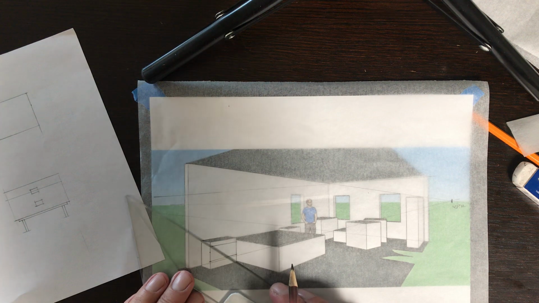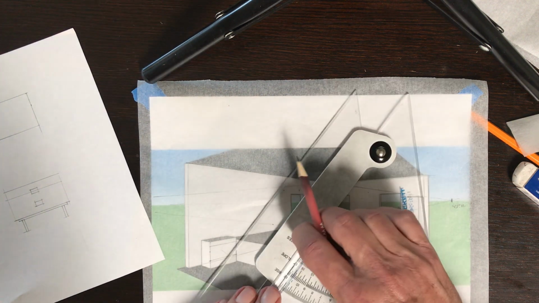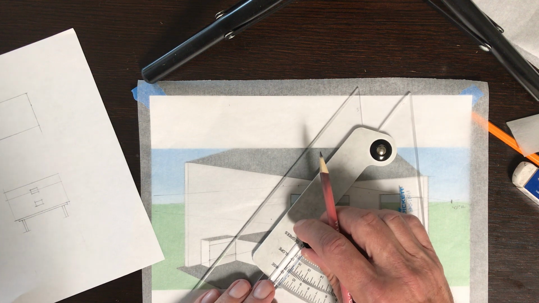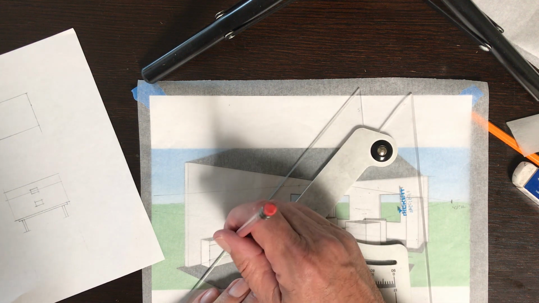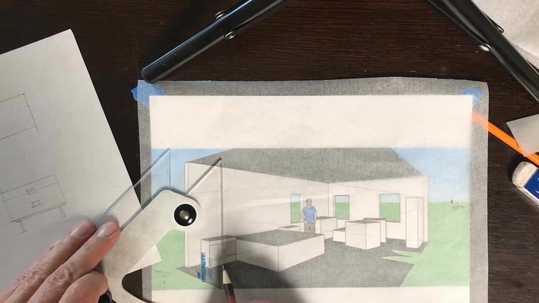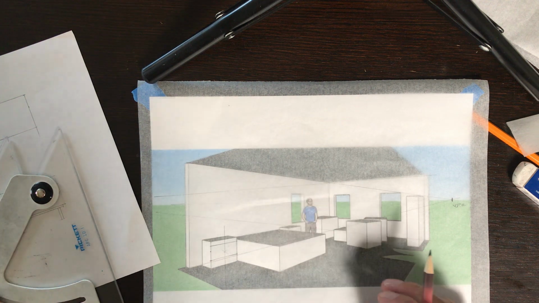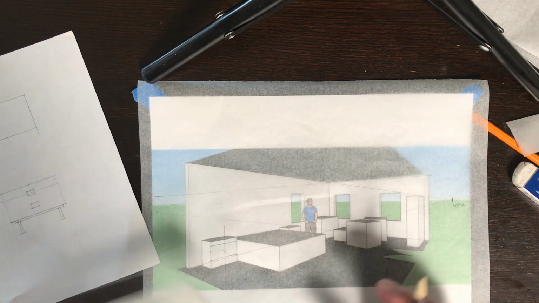Now I need to find the center, and the way I find the center of any rectangle is just to do Xing from corner to corner. That's my center line. And because my handles are all right down the middle, I know that's a vertical line.